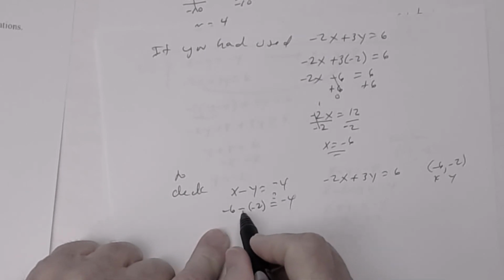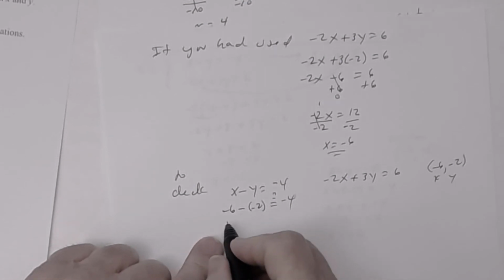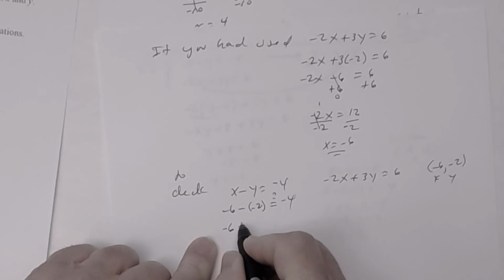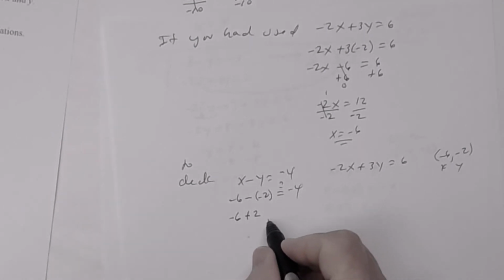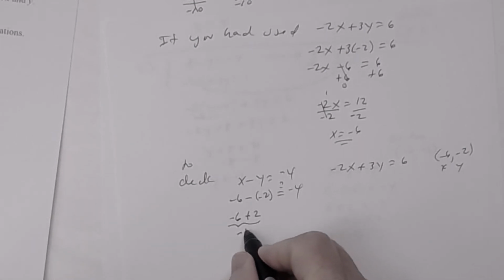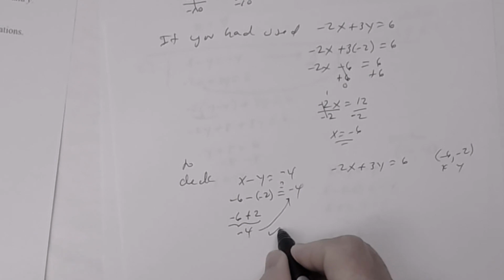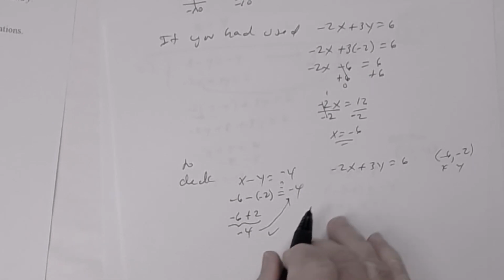Well, remember, subtraction, you can always change to an addition problem by adding the opposite. So this becomes negative 6 plus a positive 2. So x subtract negative 2 means negative 6 plus 2. And negative 6 plus 2 is a negative 4, which is what the other side is. So that's correct. You got to check the other one.